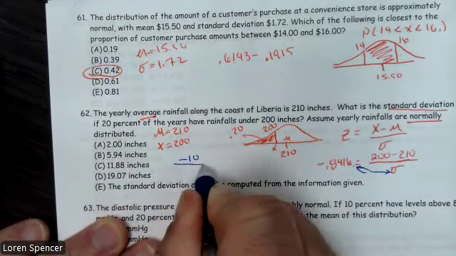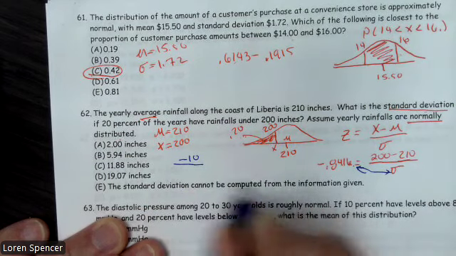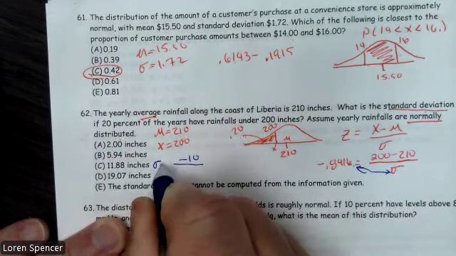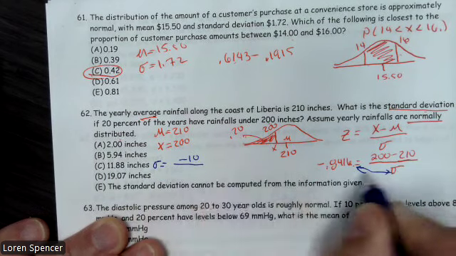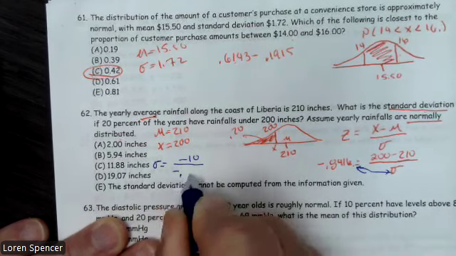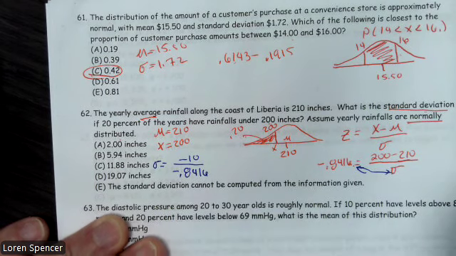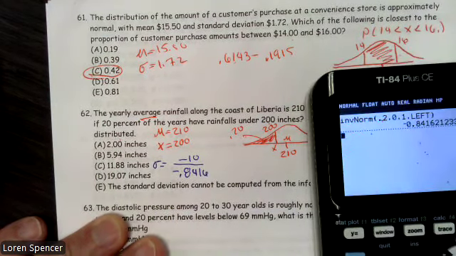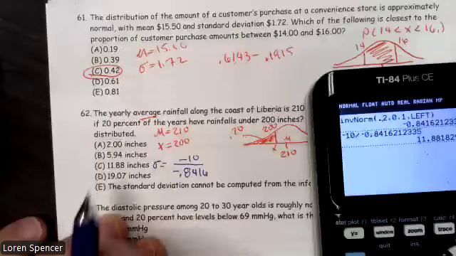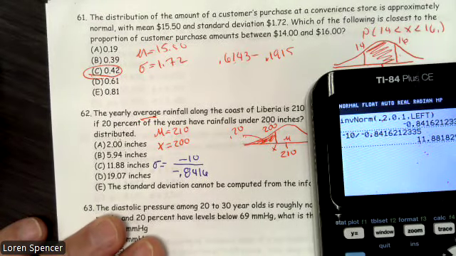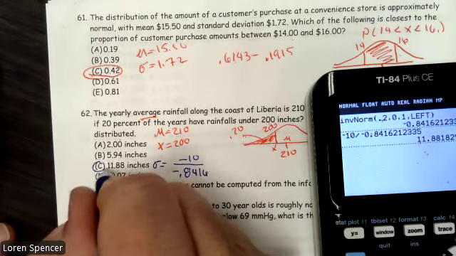That's my numerator, over, because I'm moving this over and this goes underneath, negative 0.8416. So negative 10 divided by negative 0.8416, and I get about 11.88 inches. So my best answer choice is C on that one.